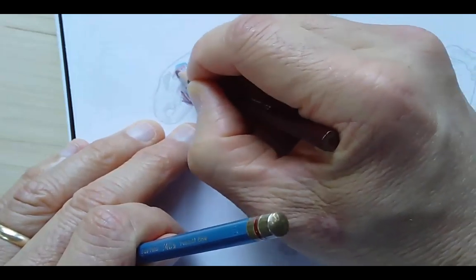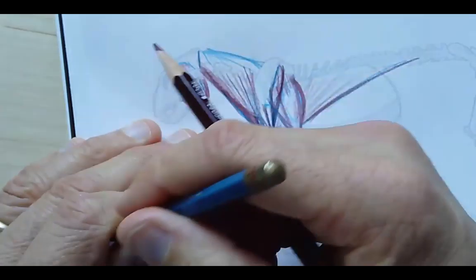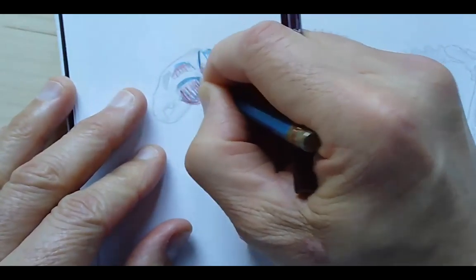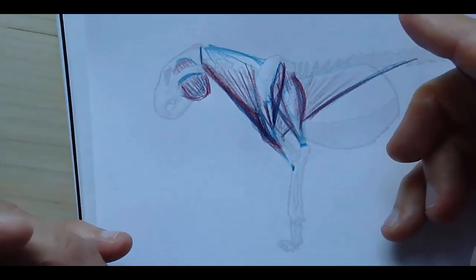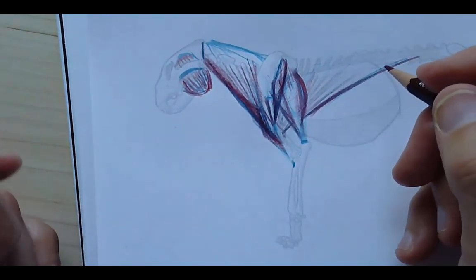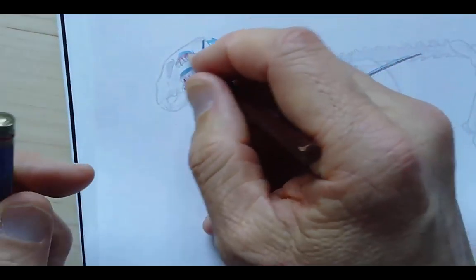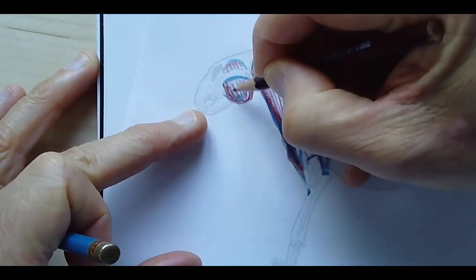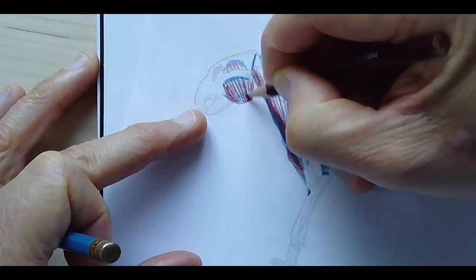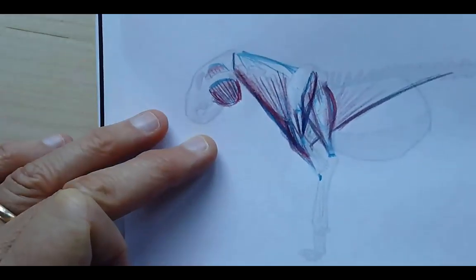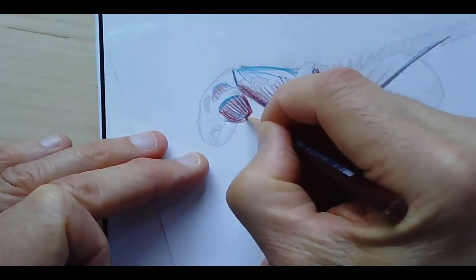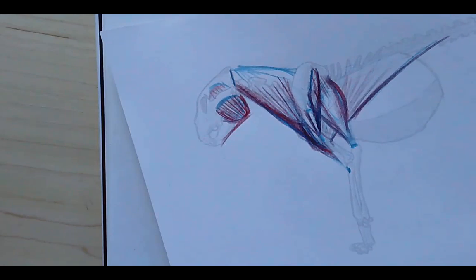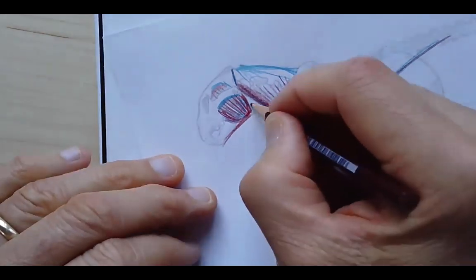It doesn't attach there. Forget this part. We're going to attach that actually on the underside of the zygomatic arch here, the little cheekbone here. So we're going to pretend I did not do that. So just like that. So that's going to give our head that deeper lion shape. Right.